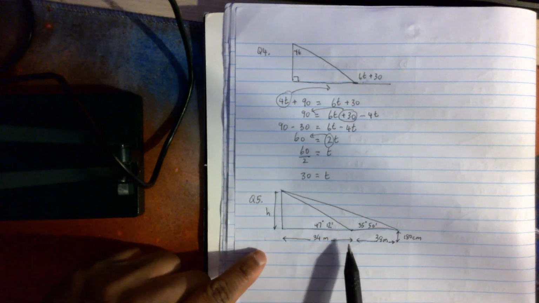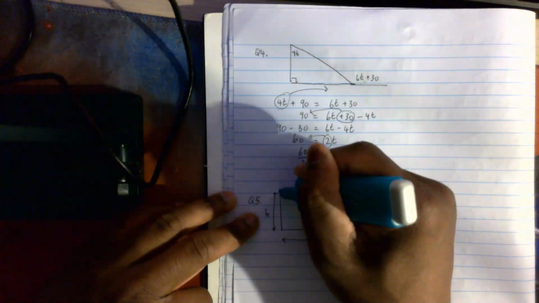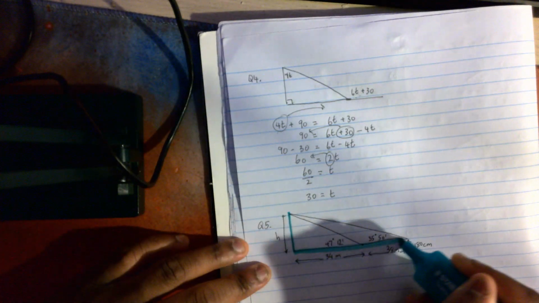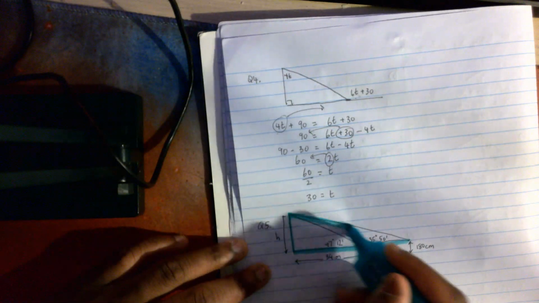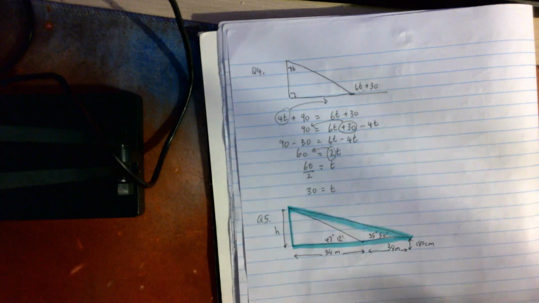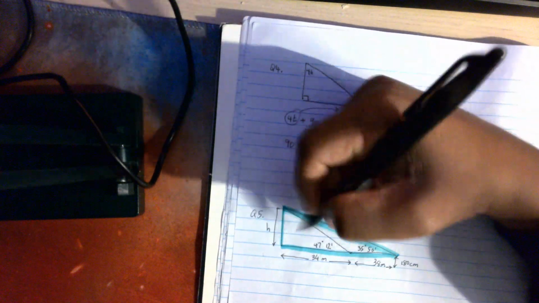So we're going to take the big triangle and work out our ratio from there. Alright, so let's look at our big triangle here. With our big triangle, I'm going to take my sides with respect to this angle.